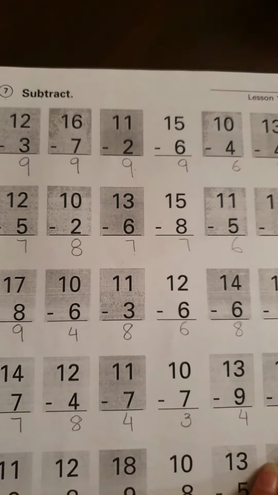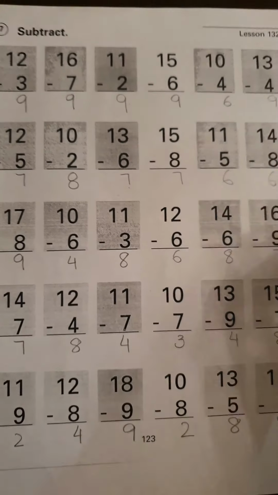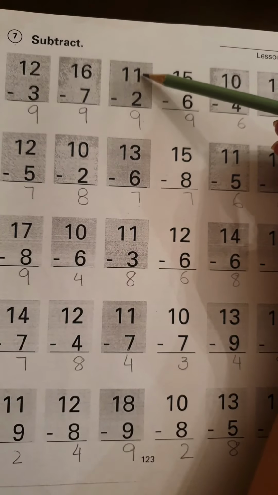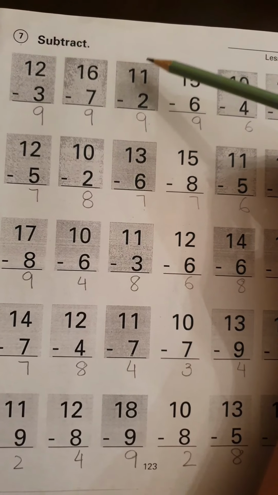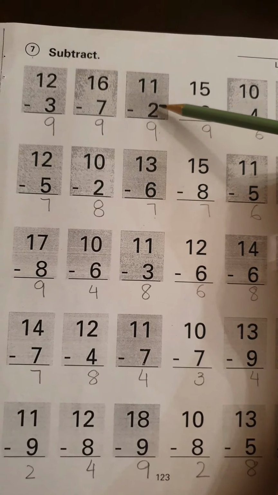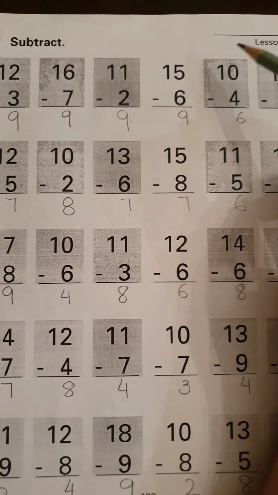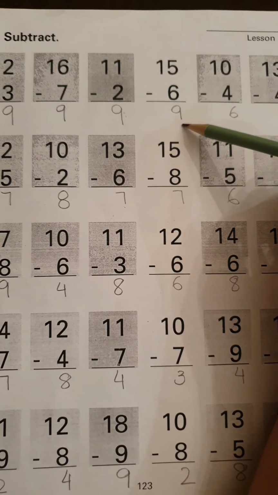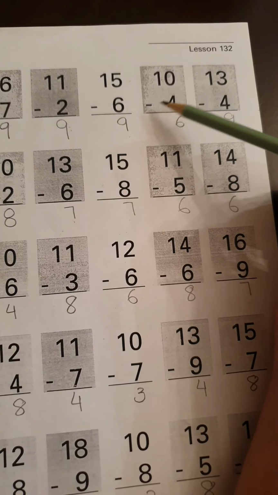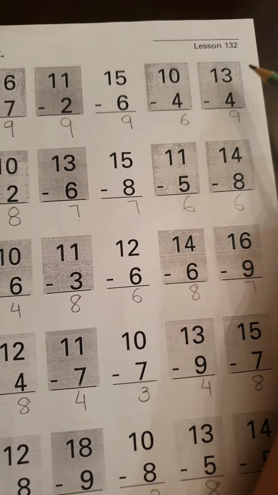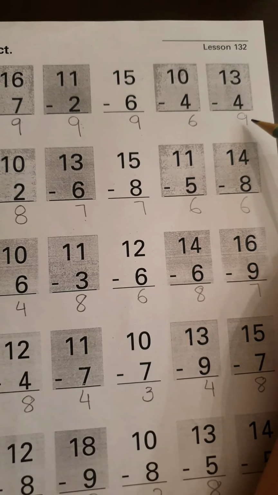Guys, I hope everyone's done by now. So let's start matching our answers. Then we have, I think we did till here, right? Okay, so we have 11 minus 2, which is equal to 9. 15 minus 6 is equal to 9. 10 minus 4 is equal to 6. 13 minus 4 is equal to 9.